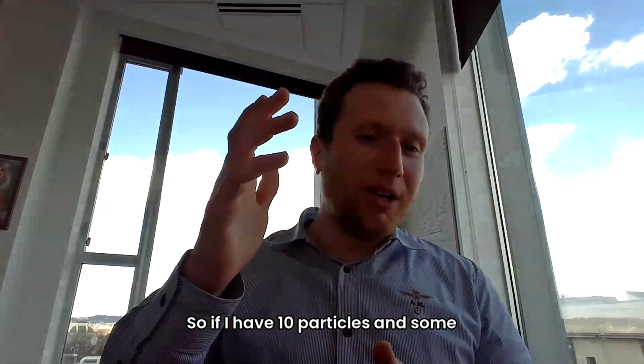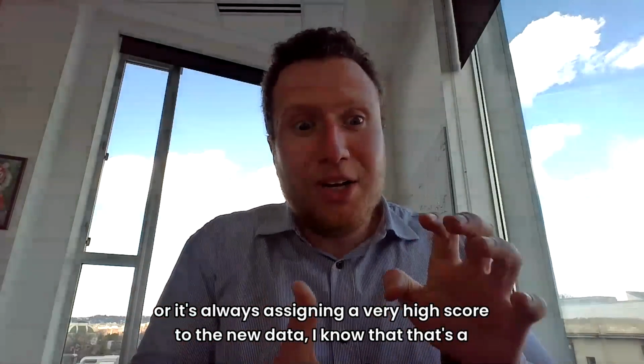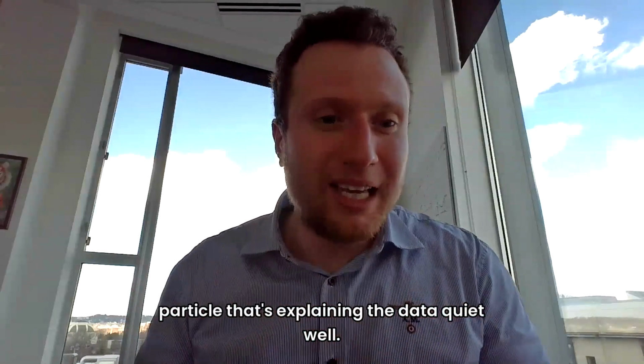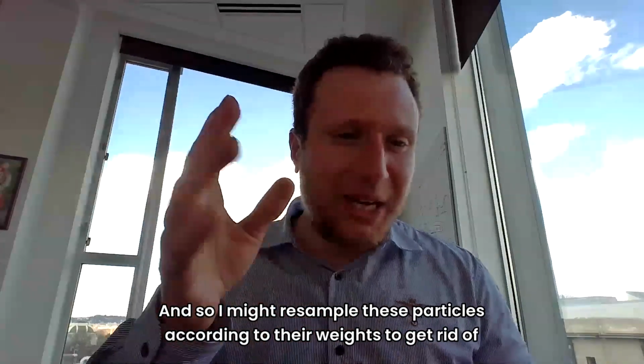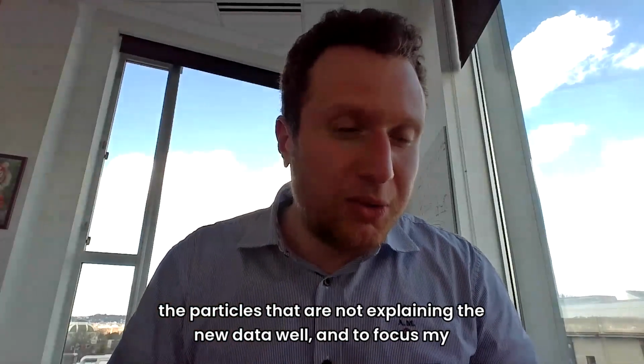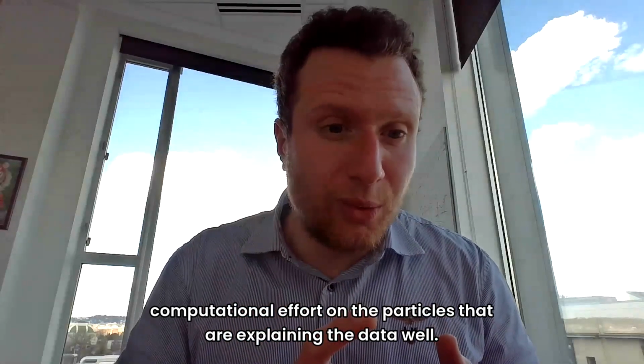So if I have 10 particles, and some particle is always assigning a very high score to the new data, I know that that's a particle that's explaining the data quite well. And so I might resample these particles according to their weights to get rid of the particles that are not explaining the new data well, and to focus my computational effort on the particles that are explaining the data well.